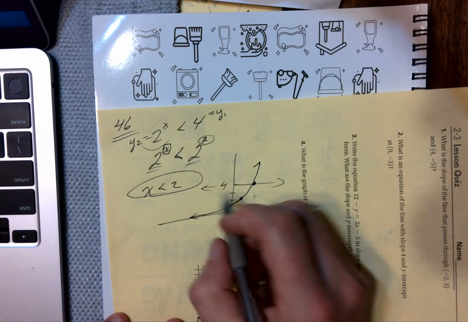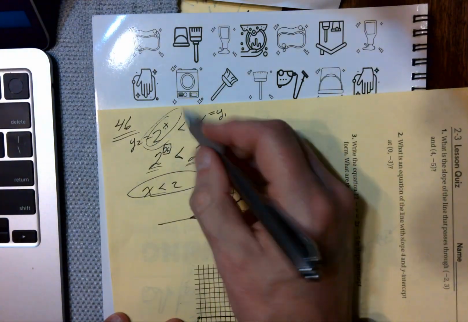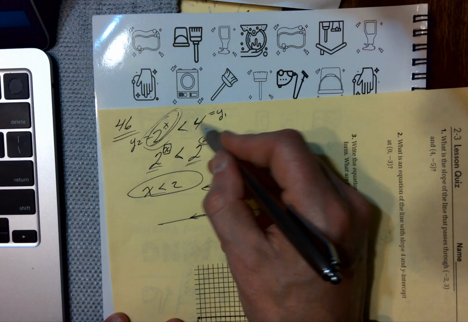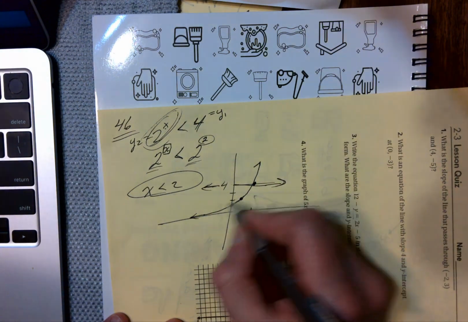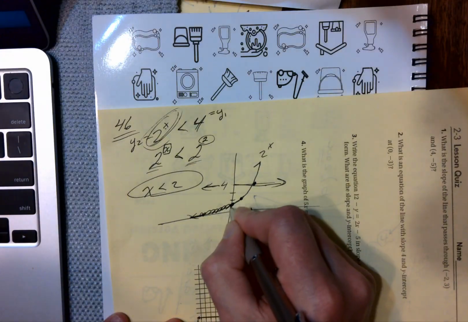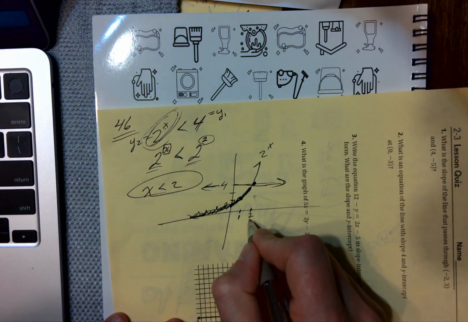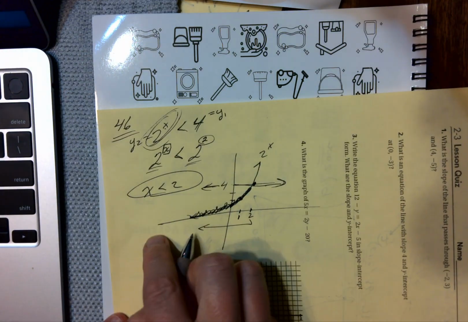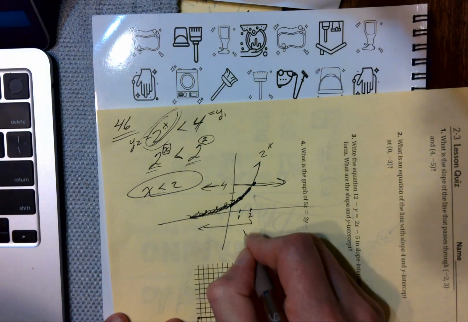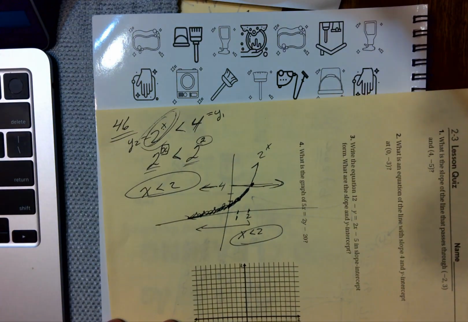Okay, so if you look at this, when will this function be less than this function? Here is 2 to the x, and all of these answers are y's. These y's are all less than 4. So you'd say from 2 to negative infinity, or you just probably could say x is less than 2. And that's what I said right there.